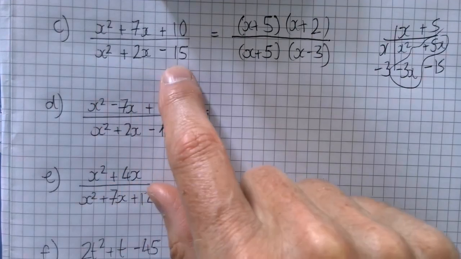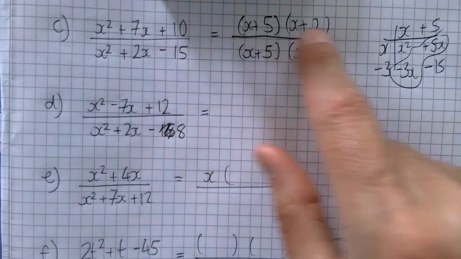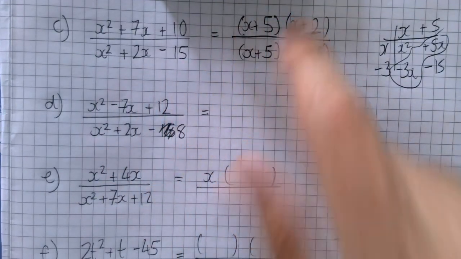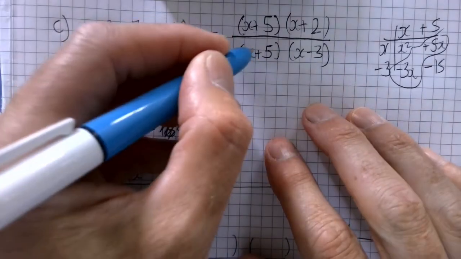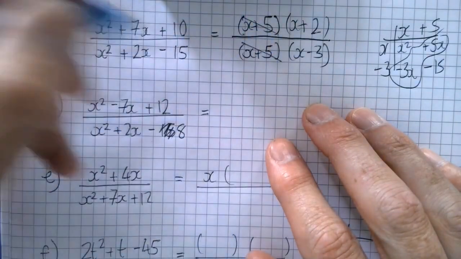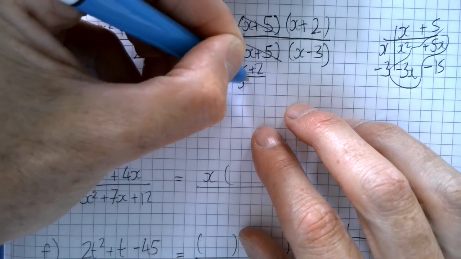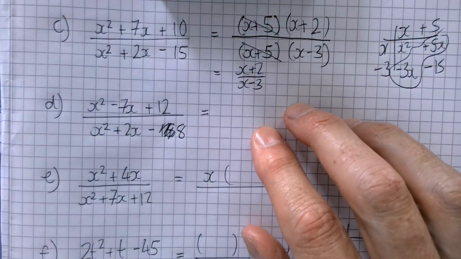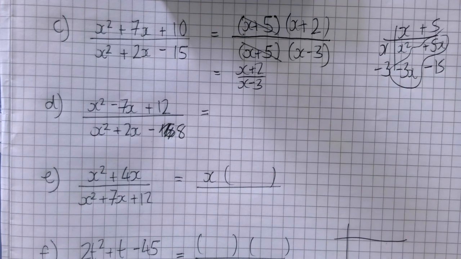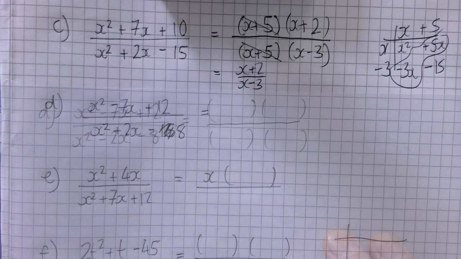So yeah, this one was a bit harder to factorise, but I could use the clue that I knew it was either going to have that or that. So I can cancel out my x plus 5s, and that means that my answer is x plus 2 over x minus 3. So if you're one of those people who didn't pause, didn't have a go, pause now and have a go at D, and I'm going to go through it in 5, 4, 3, 2, 1.